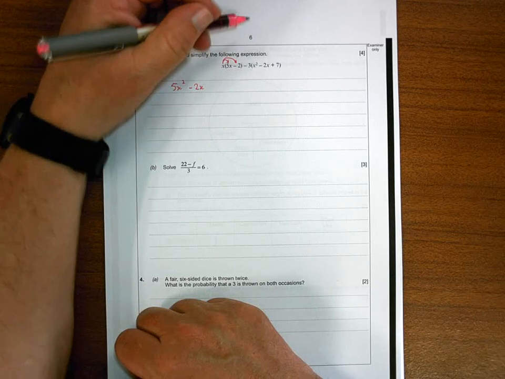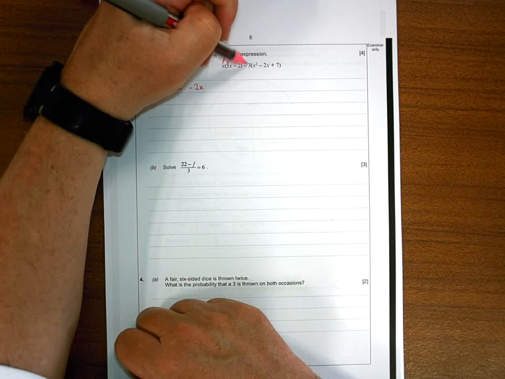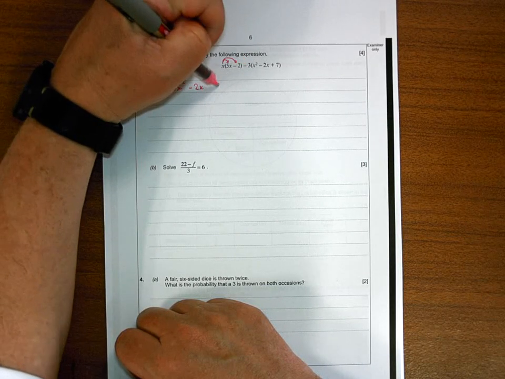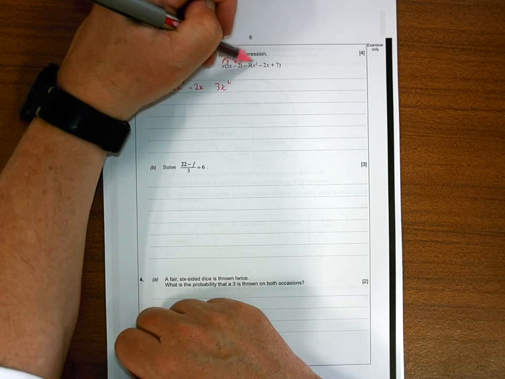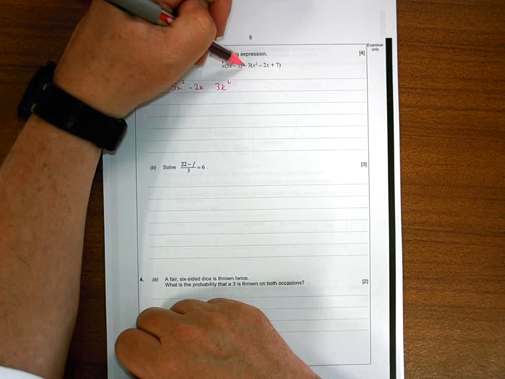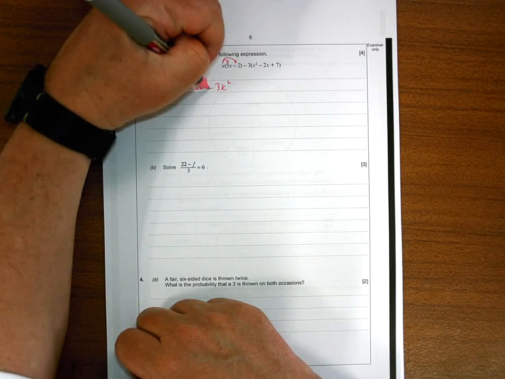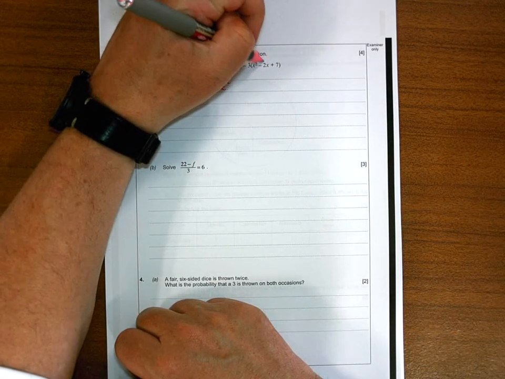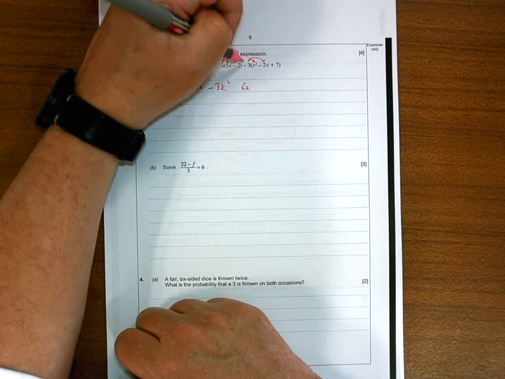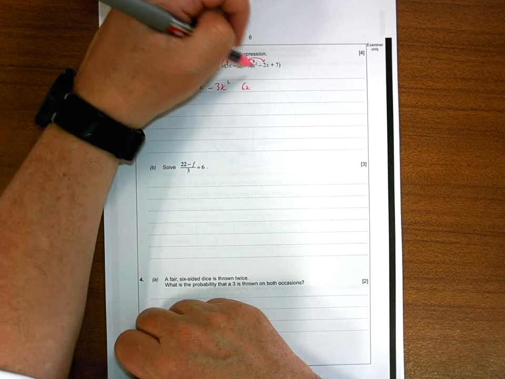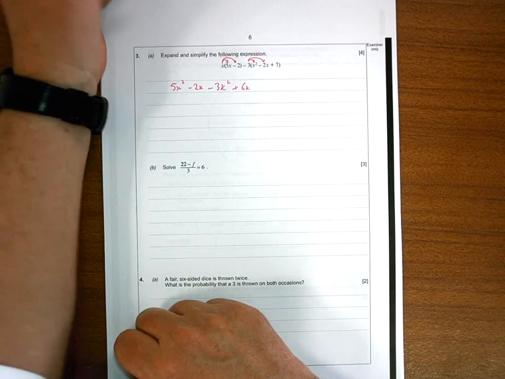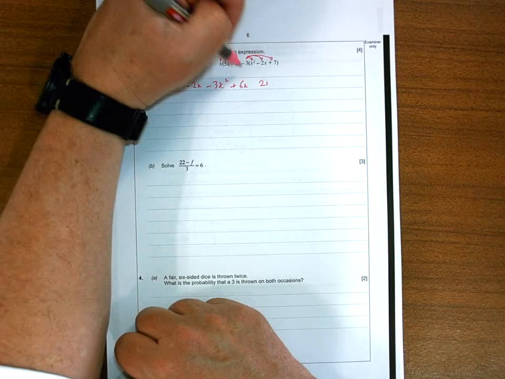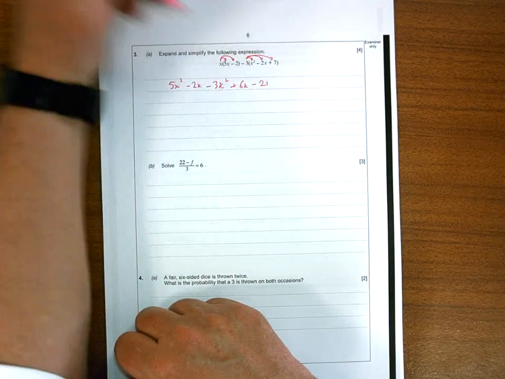With the second bracket, we have to be careful because we're multiplying in this negative number. So we've got 3 times x squared, 3x squared. The x squared is positive, the 3 is negative, signs are different, answer's negative. 3 times 2x will be 6x, minus times a minus, both signs are the same, answer is positive. 3 times 7 is 21, signs are different, answer's negative.